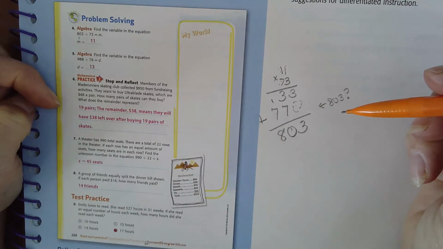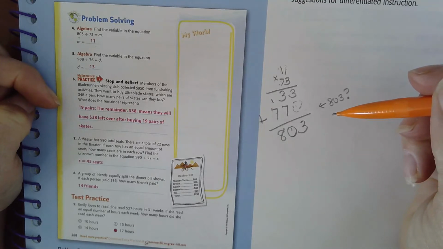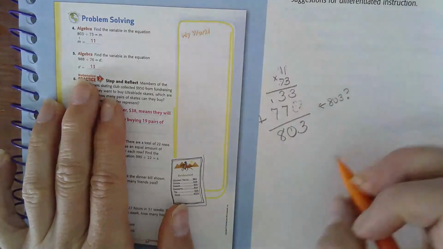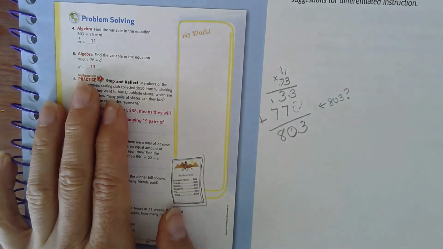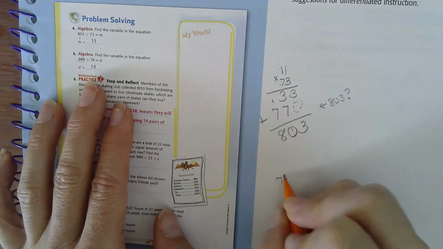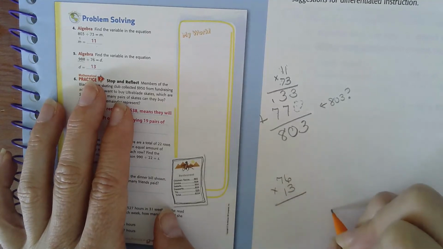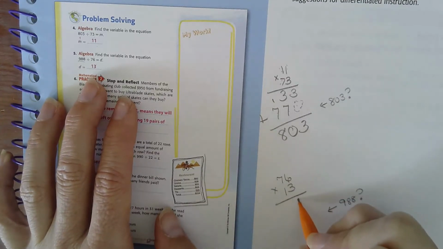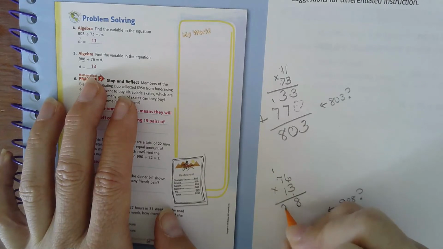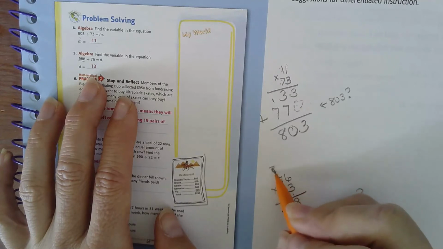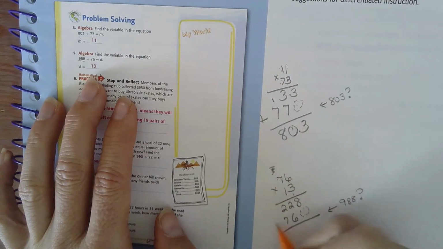Oh, let's do eeny, meeny, miny, moe. Let's do number 5 again. So 13 times 76 should come out to be 988. 76 times 13. My goal is 988. 3 times 6 is 18. Carry the 1. 3 times 7 is 21. Plus 1 is 22. 0 in the placeholder. 1 times 6 is 6. 1 times 7. And I don't add that. 1 times 7 is 7. Why didn't I add that?